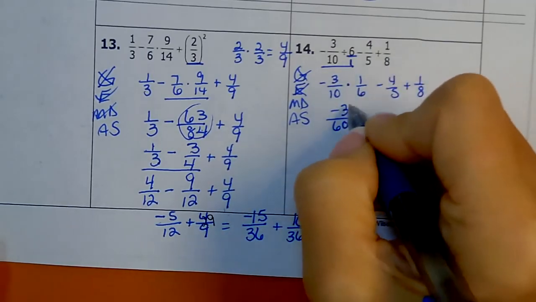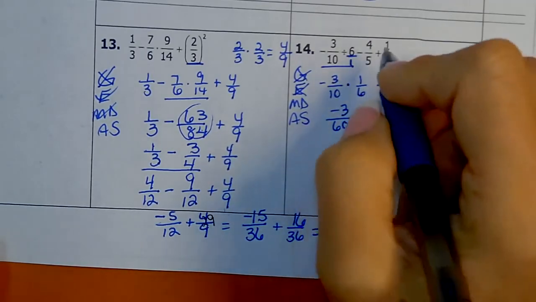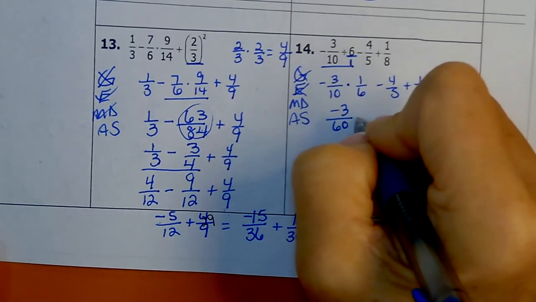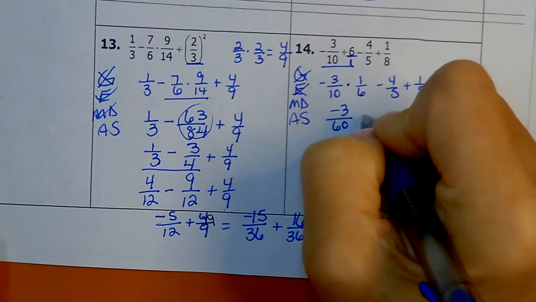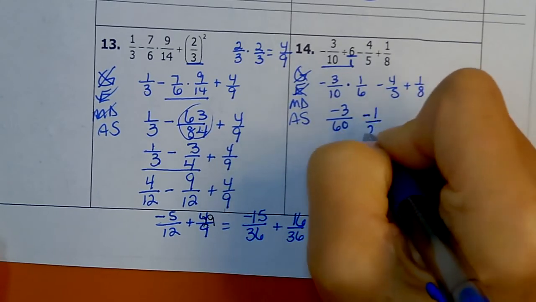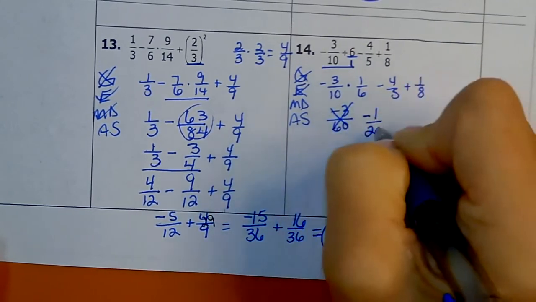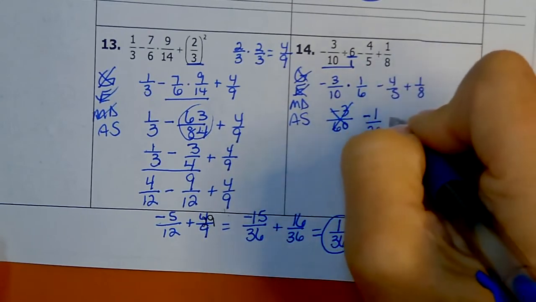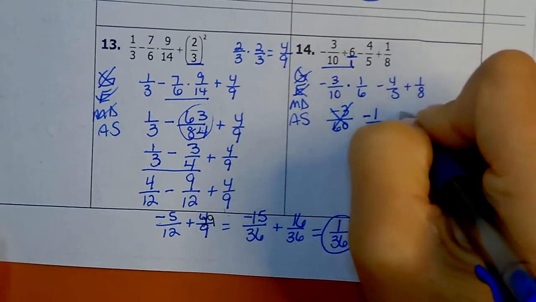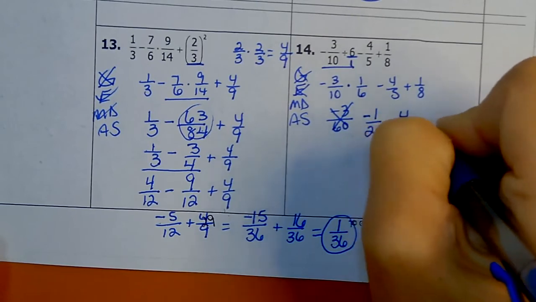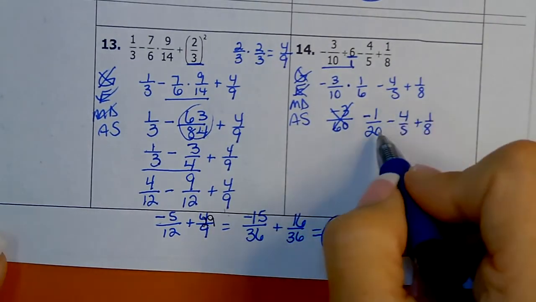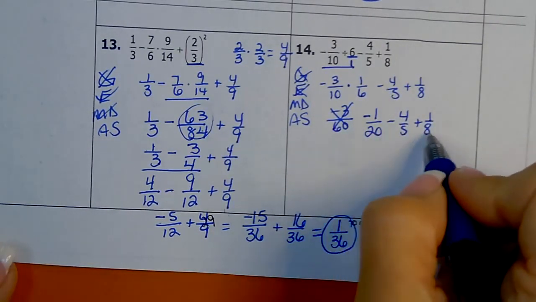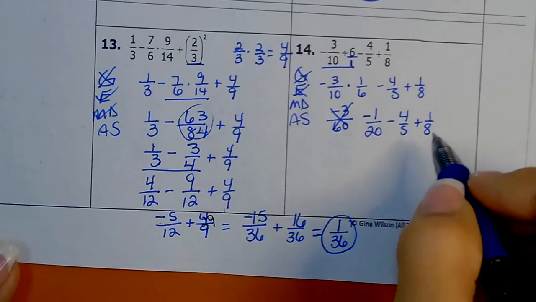Well, I can simplify those. Negative 3 and 60 are both divisible by 3. So that would simplify to negative 1/20. All right, then we have minus 4/5 plus 1/8. Okay, so I need a common denominator. The common denominator of all of these is 40.